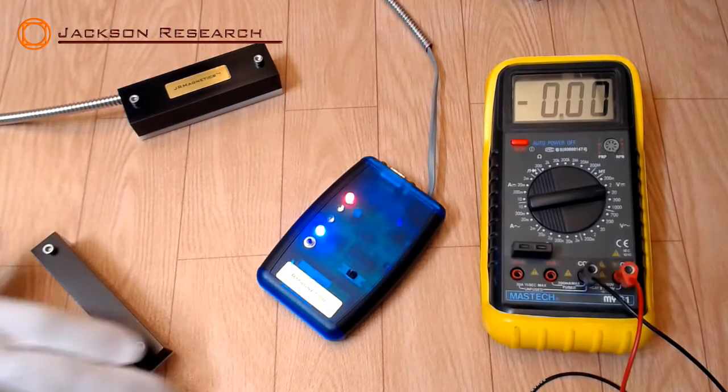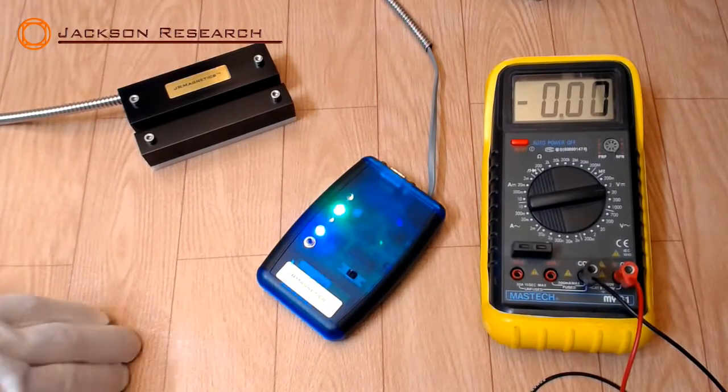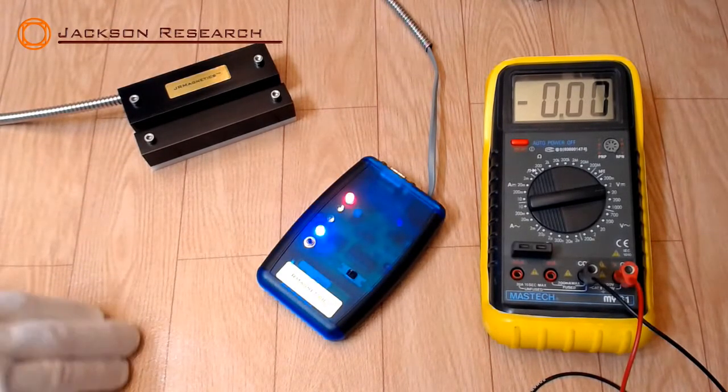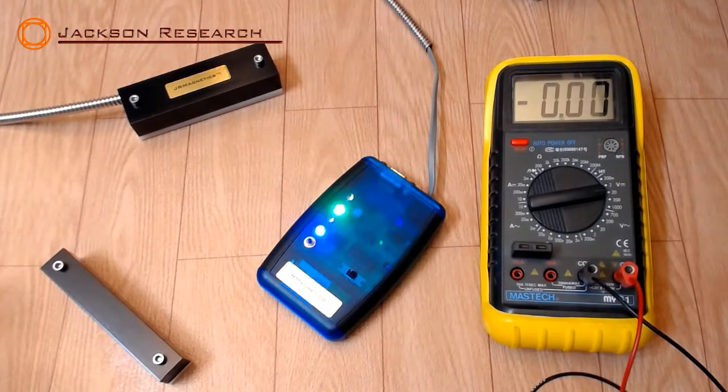Next, we initiate self-test when the switch is secure. Then we initiate self-test when the switch is in the alarm state. Notice the light flashing sequence in each case.